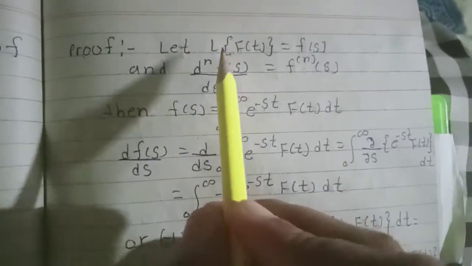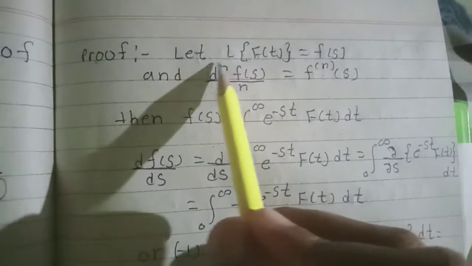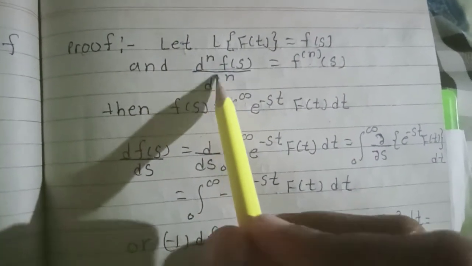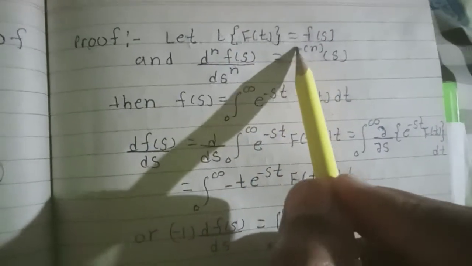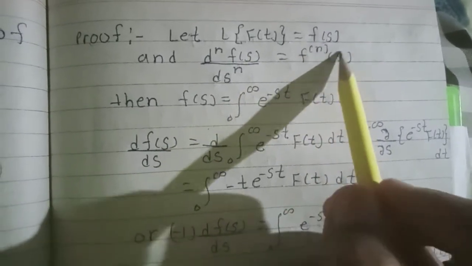Let the Laplace transform of f of t be equal to F of s. This is given, and d raised to n over ds raised to n of F of s is equal to F raised to n of s.